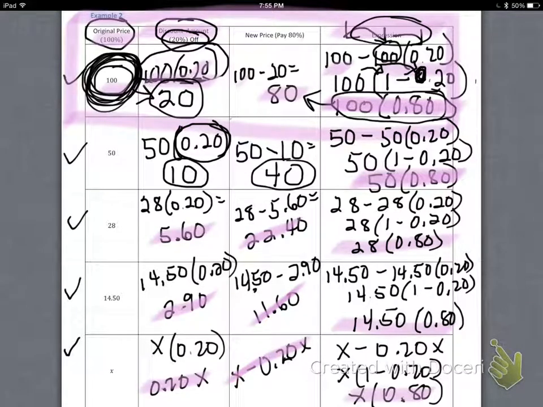Okay, so here you have the solutions to all three of these. Just go ahead and check them out. 28 and the 1450. Check your math. Make sure you understand it before you move on. But let's just go ahead and look together at x first. I just wanted to take a look at this bottom one here.